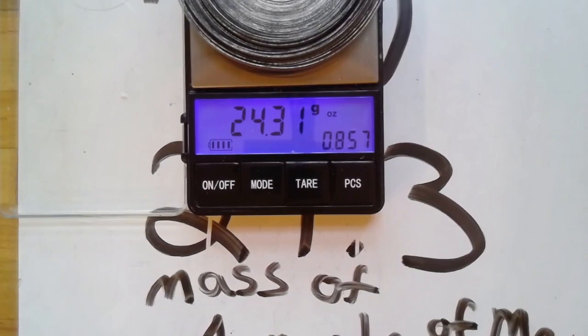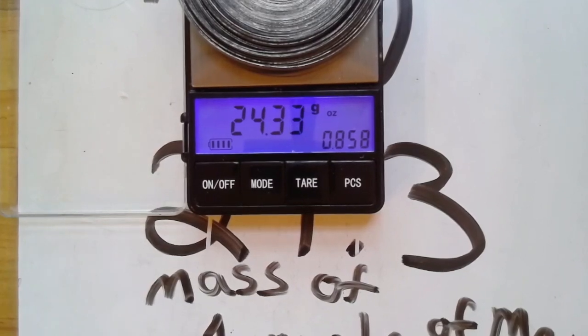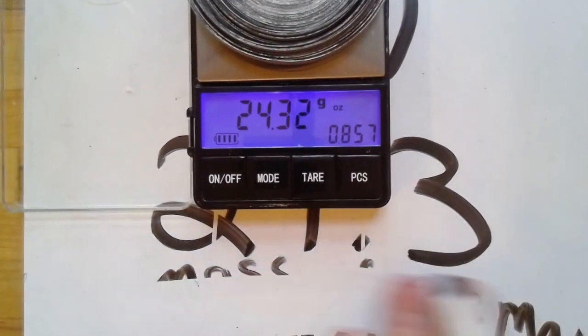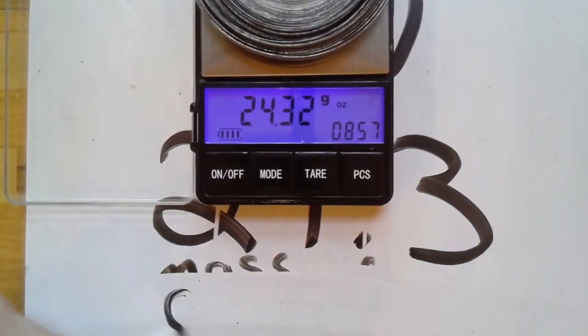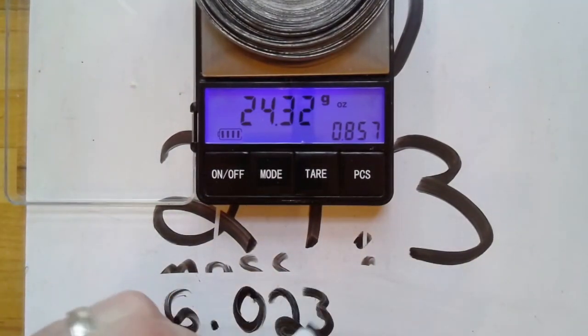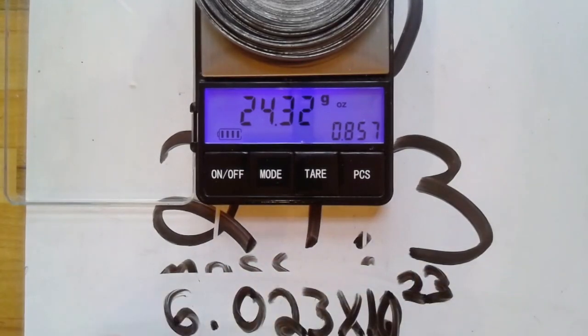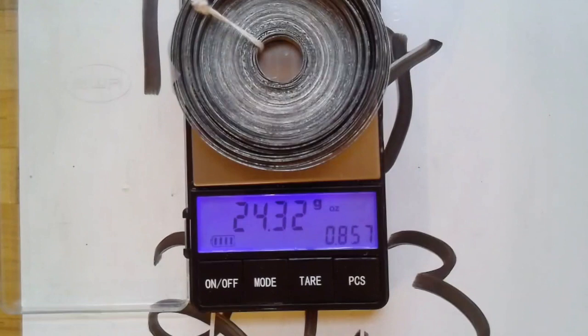If I had 1 mole of magnesium, and remember, that's old Avogadro's number, not to be confused with his brother avocado, but 1 mole of magnesium, that was 6.023 times 10 to the 23rd atoms of Mg, it would weigh exactly 24.3 grams.